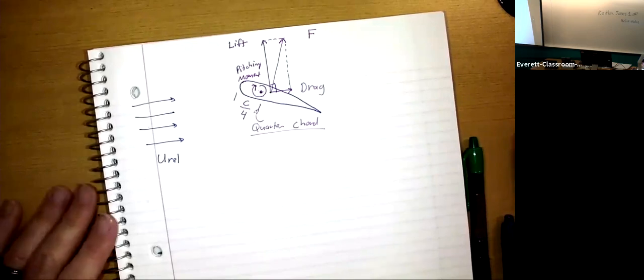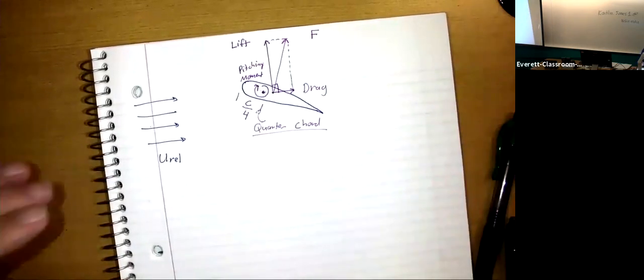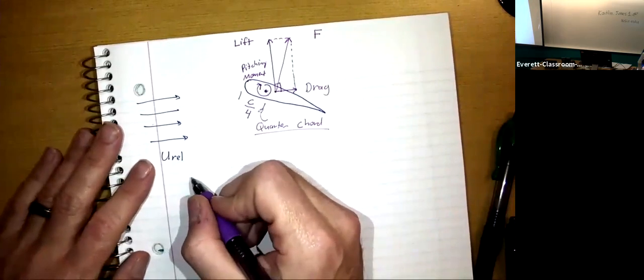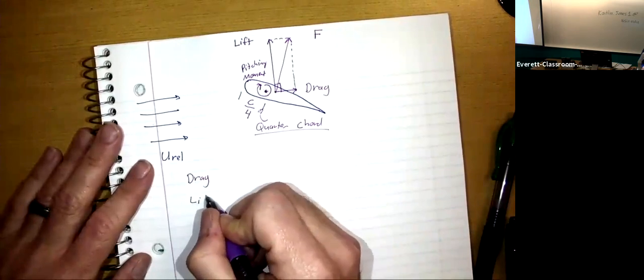Okay, so the big things, I think I've defined them in spoken words, so I'm not going to write down the definitions. The definitions are in the notes that I'll post after class on Friday. We have drag, we have lift, and we have the pitching moment.